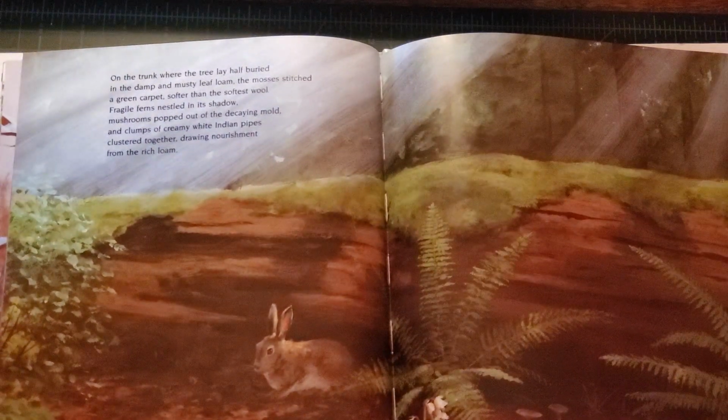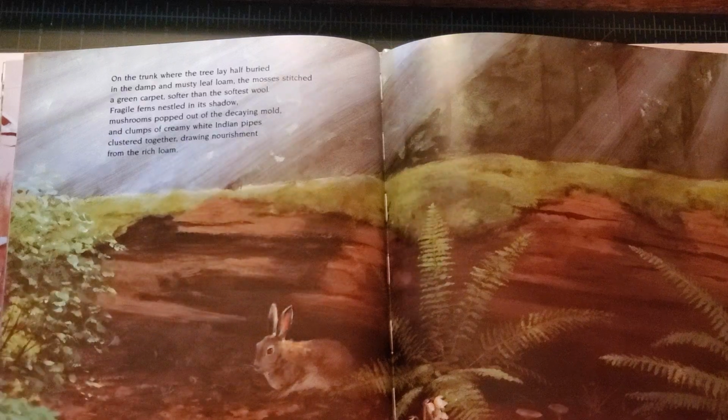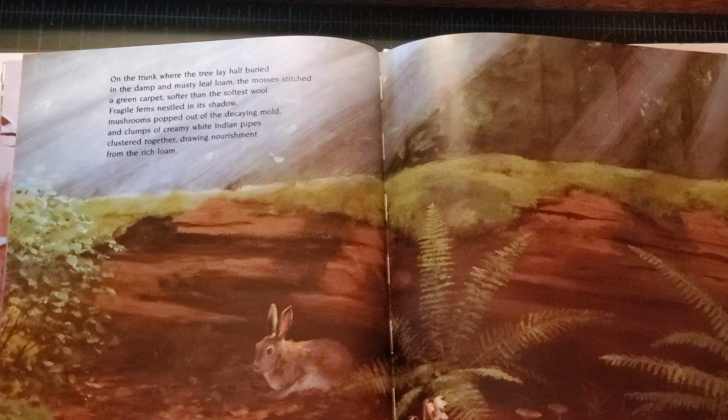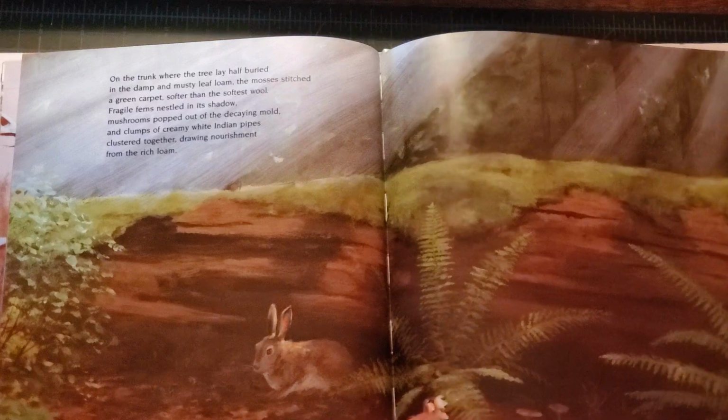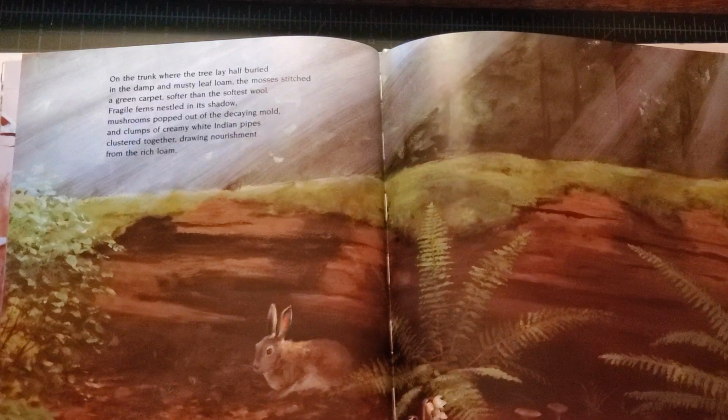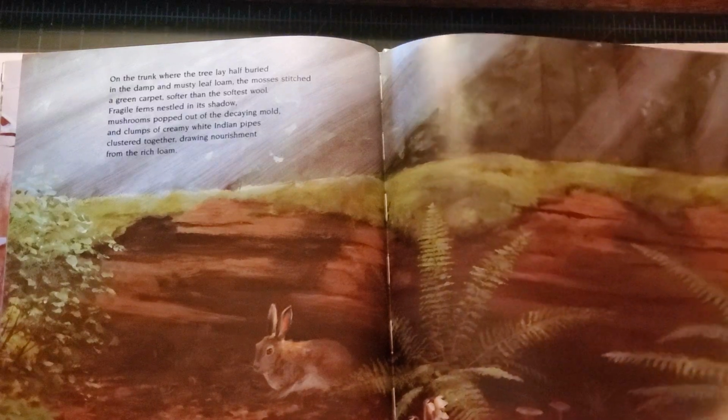On the trunk, where the tree lay half buried in the damp and musty leaf loam, the mosses stitched a green carpet softer than the softest wool. Fragile ferns nestled in its shadow, and mushrooms popped out of the decaying mold, and clumps of creamy white Indian pipes clustered together, drawing nourishment from the rich loam. That's the decayed log.